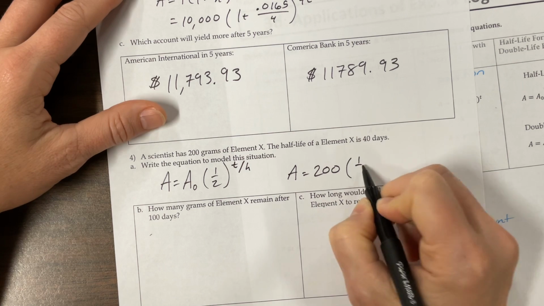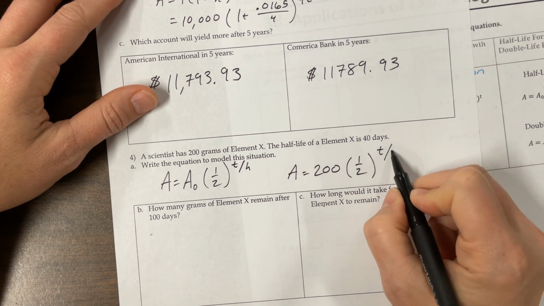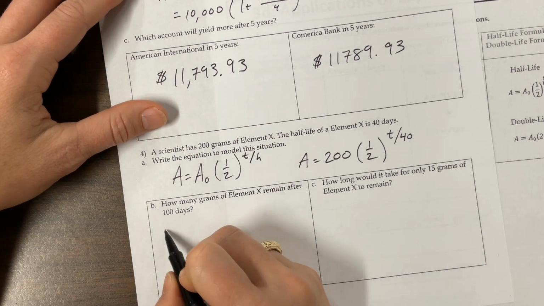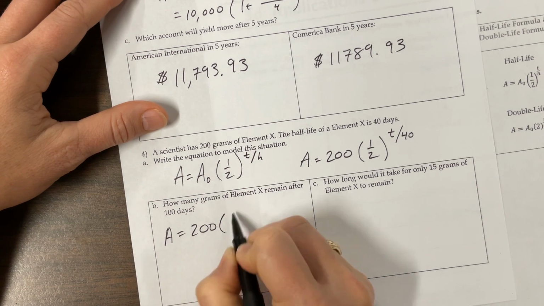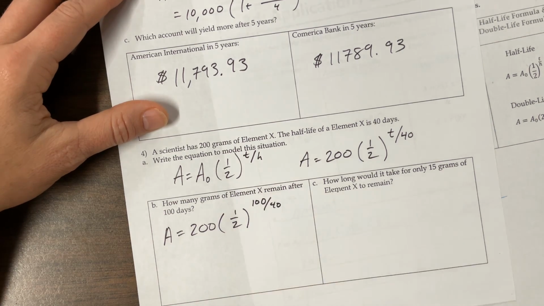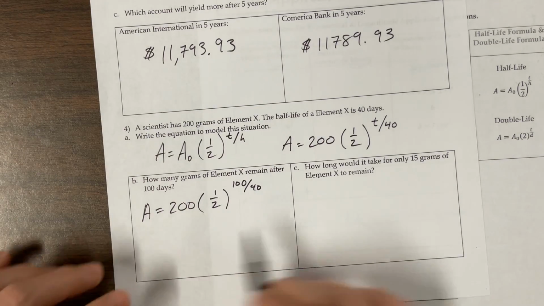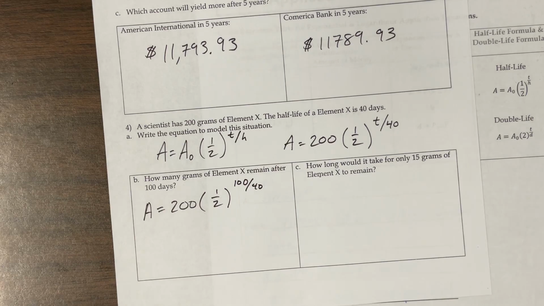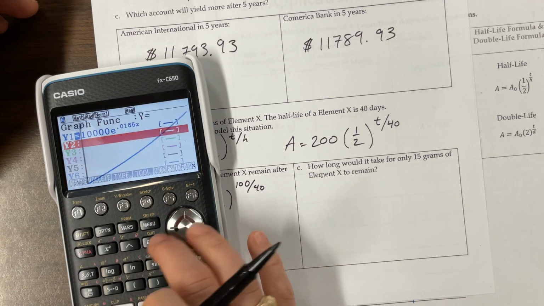Okay, so we have 1/2 to the time. We don't know how long the time is, and our half-life is 40 days. So there's our equation. So basically, we want to find A when we have t over h, this would be after 100 divided by 40. That's the formula that we want. How long would it take? So you know what? Since there are two questions, we could either plug this right into our calculator and figure it out, or we could come back to it. Let me clear this mess out. Oop, exit.